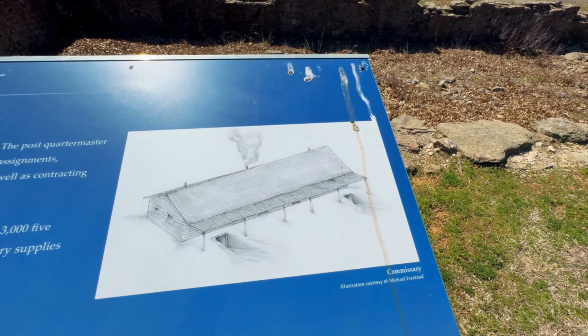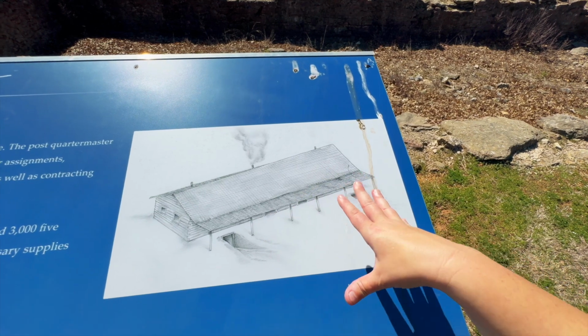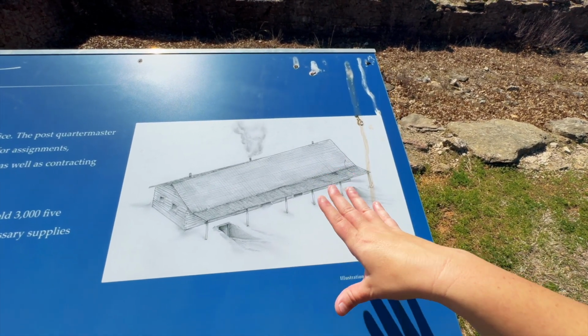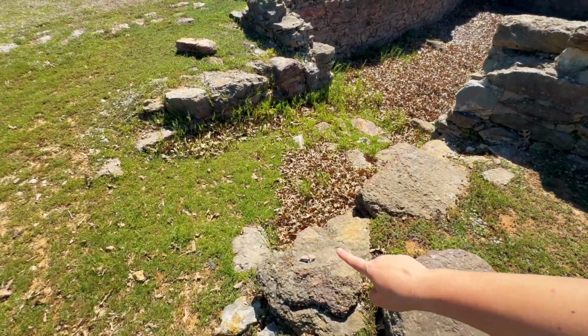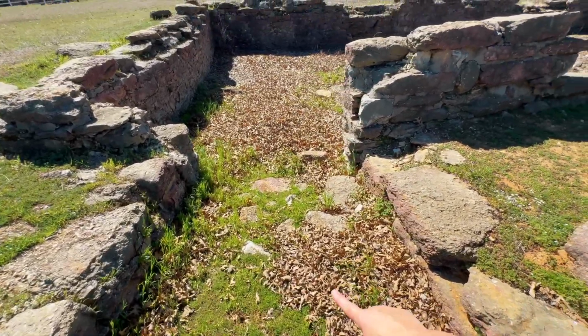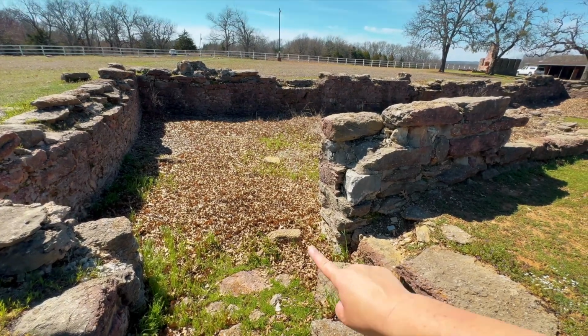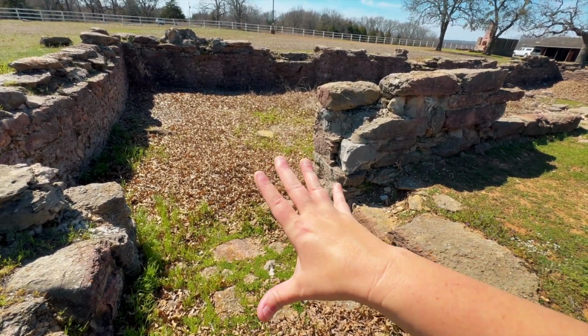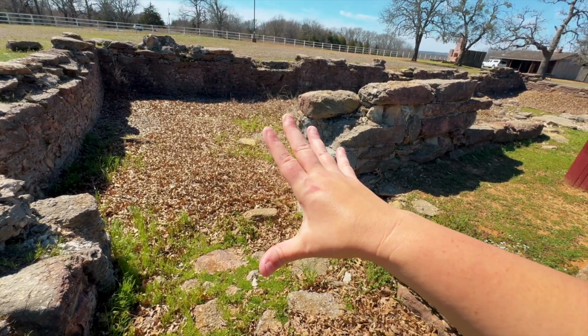And what they would use that for was for various things. They also had potentially the post quartermaster living in this building. Now, all that remains are these entryways toward what was the underground structure. Because again, it is Oklahoma and it's that time of year where we're starting to get into the warmth, we're not going in here because these leaves are prime ground for rattlesnakes.